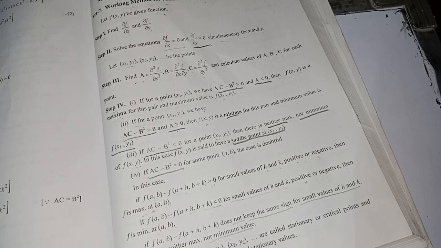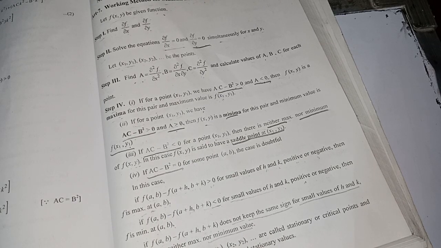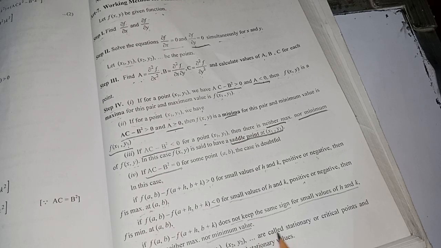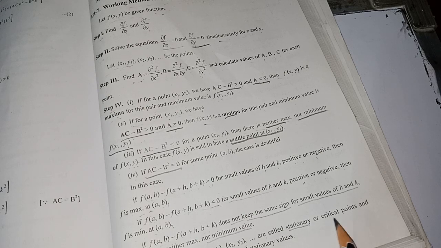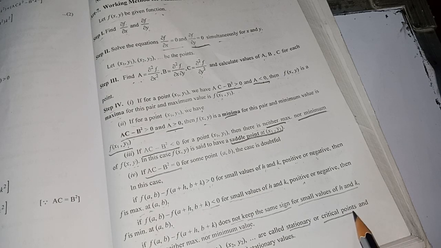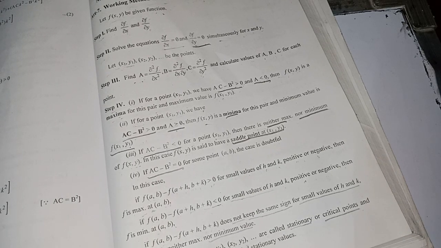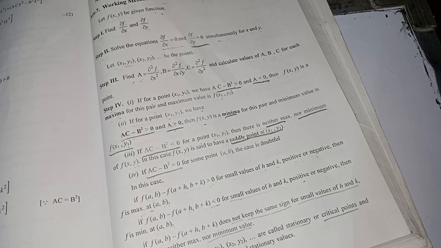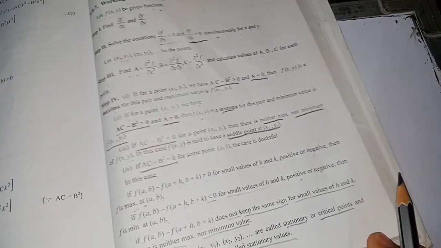Note, the points we get, (x1, y1), (x2, y2), the ordered pairs, are called stationary or critical points, and the values of f of x comma y at these points are called stationary values. Now we check how to solve a question.